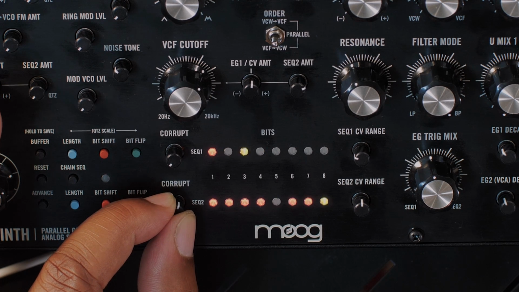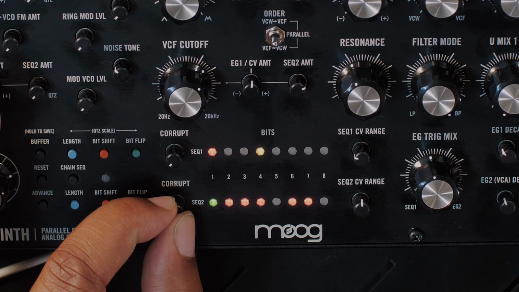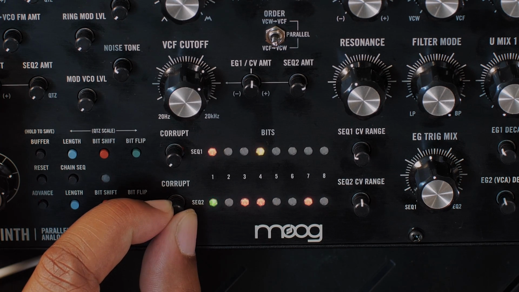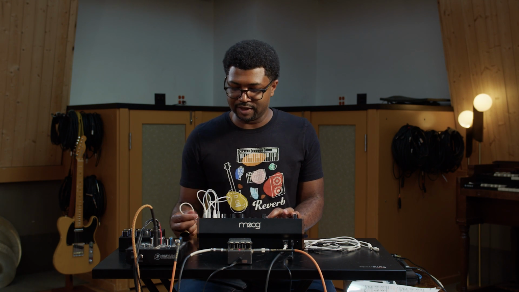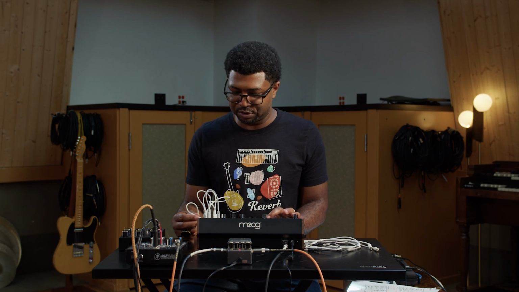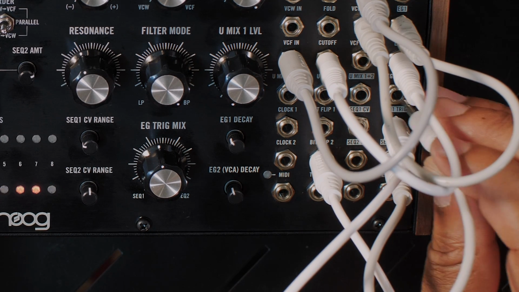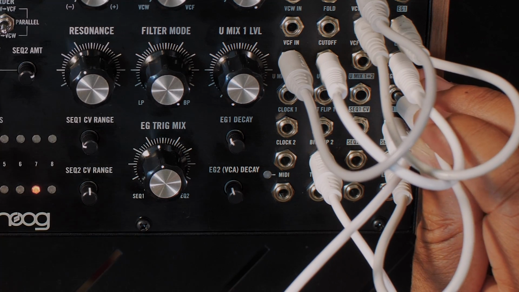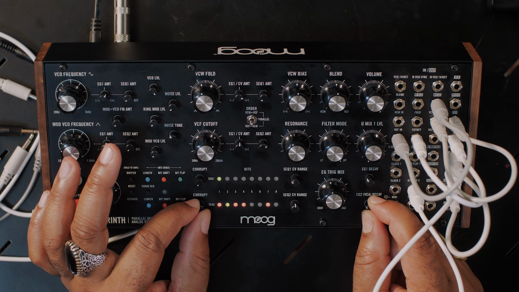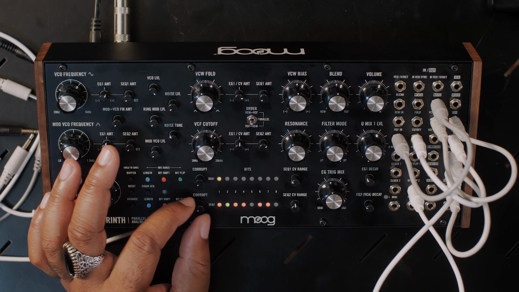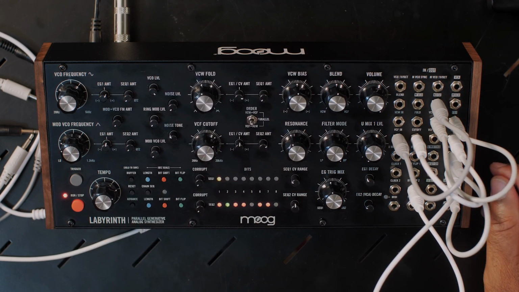And as we know, the corrupt knob either turns bits on or off based off its own randomization. And then we can take things a step further by taking the sequence 2 triggers and using that to trig the envelope generator 2, which is hardwired to the VCA.